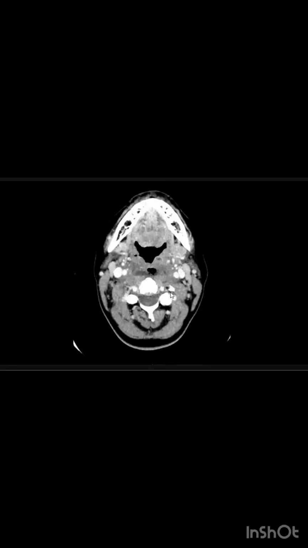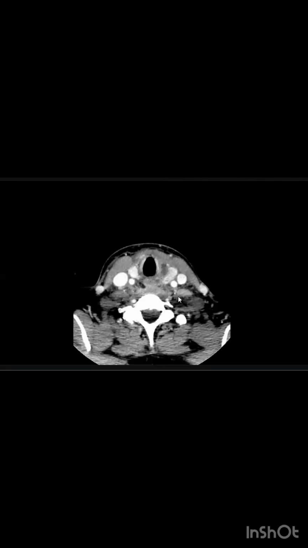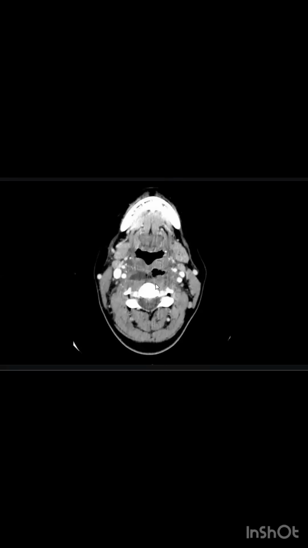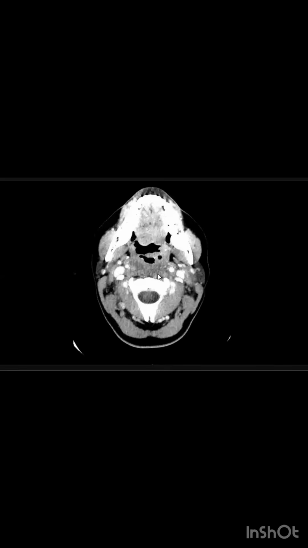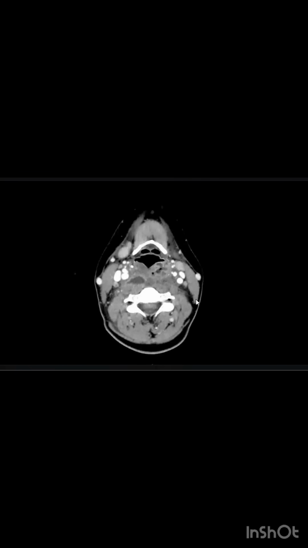So the most important thing here is to look at the airway. In this case, if the airway is compromised, you have to urgently tell the anesthetist to come to maintain the airway. They can insert a tracheal tube, or if the patient is advanced, they can do a tracheostomy. Okay, and this patient may need surgical intervention or interventional radiology for drainage of this abscess, but I think it will need surgical management.